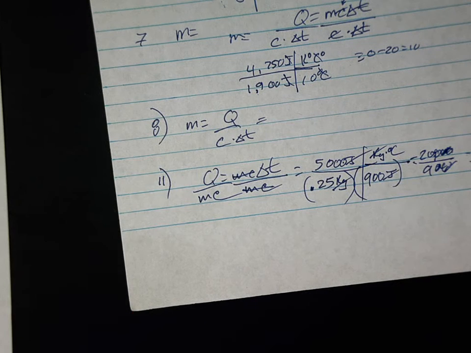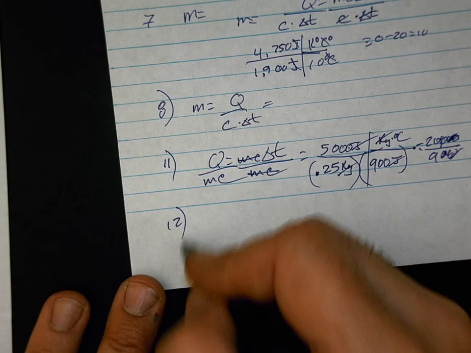What was the next problem? 12. Number 12 is set up just the same way.